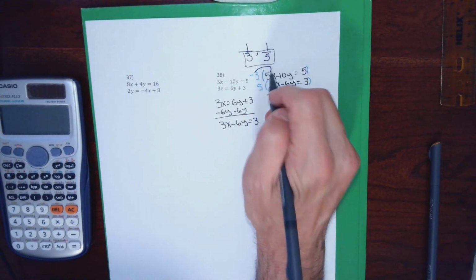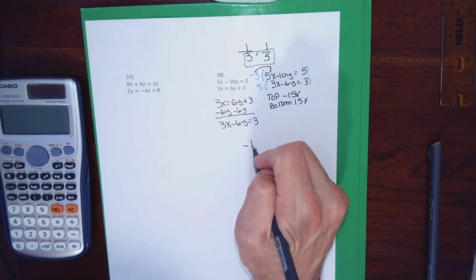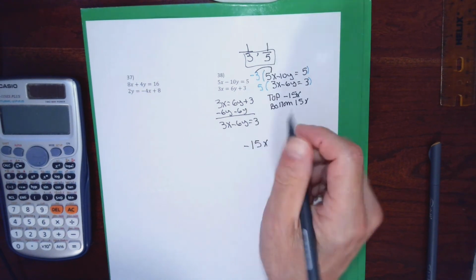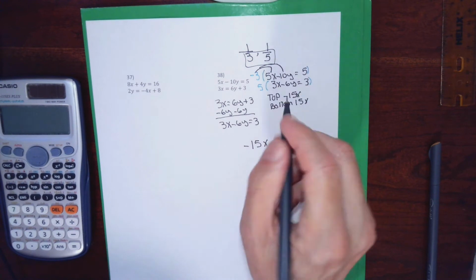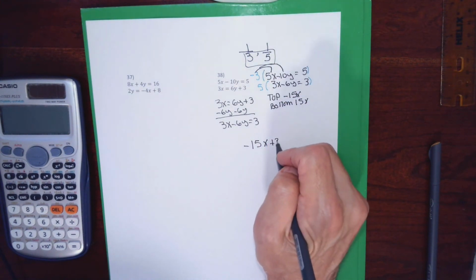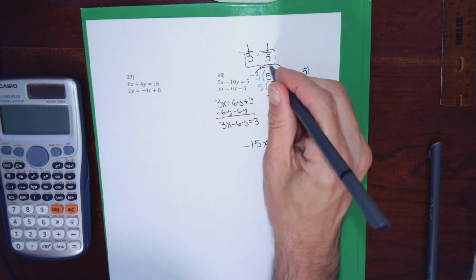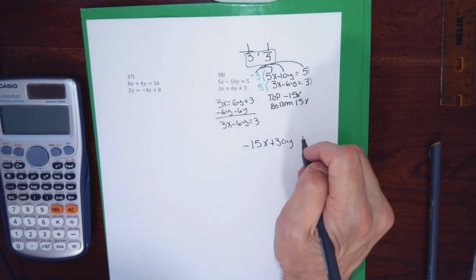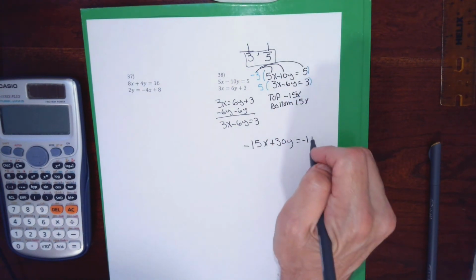Top equation, minus 3 times 5x is minus 15x. Minus 3 times minus 10y is positive 30y. Minus 3 times positive 5 is minus 15.